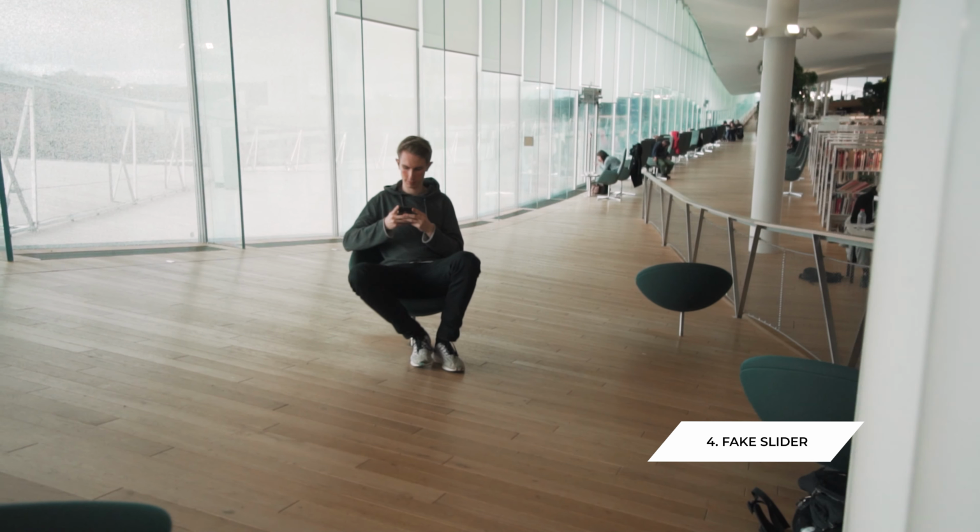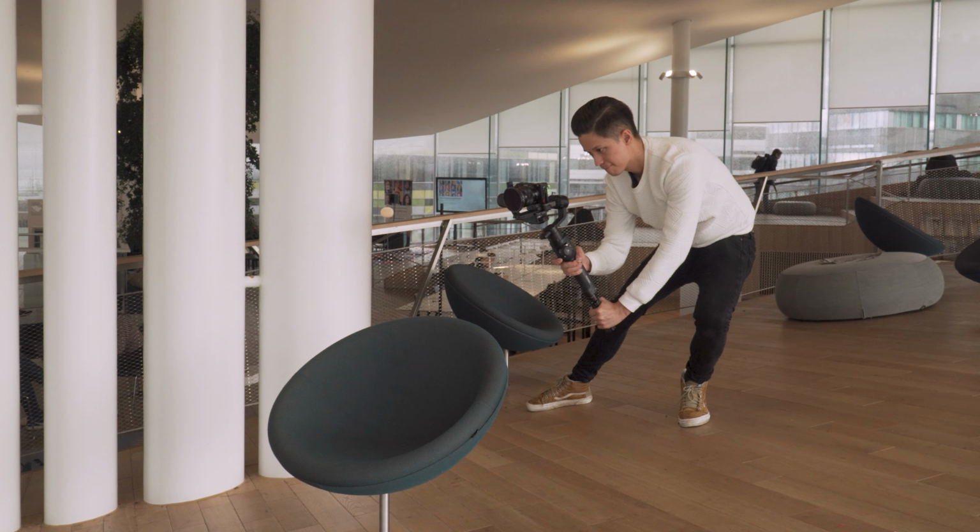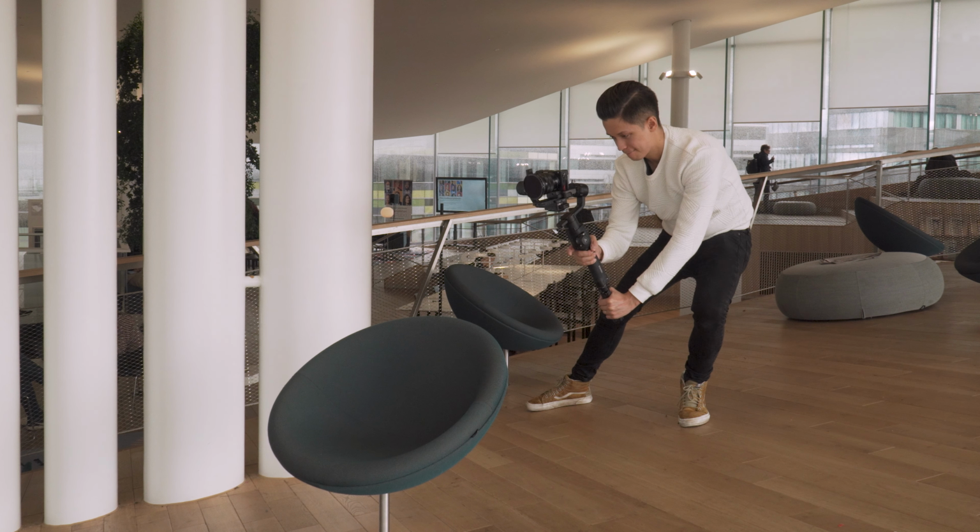The fourth shot is the fake slider movement. This one I like to do by using some foreground to make it more interesting and to add some depth to the shot. To get the best result, use mostly your body to do the camera movement by standing with your legs spread wide and moving your body from left to right or from right to left.